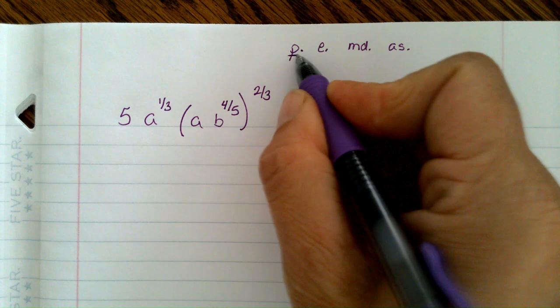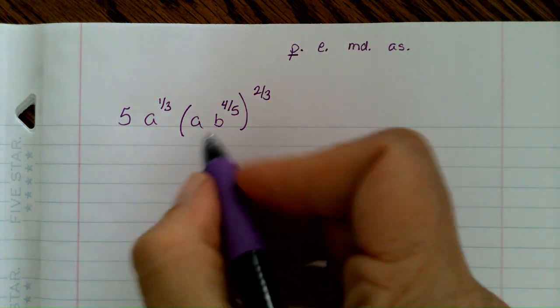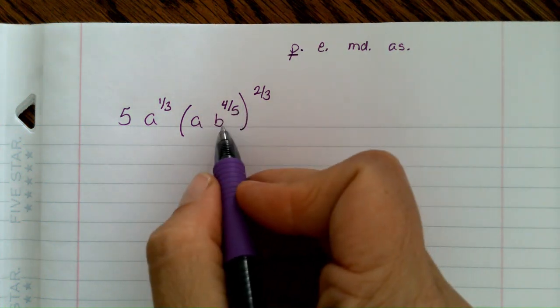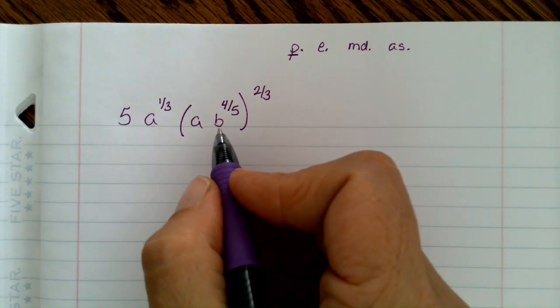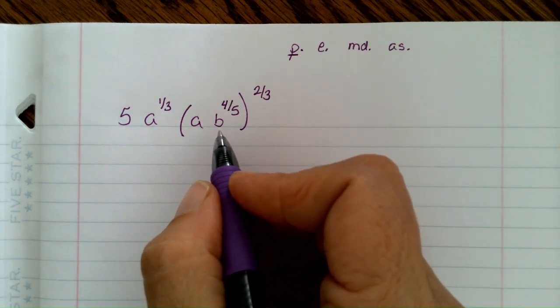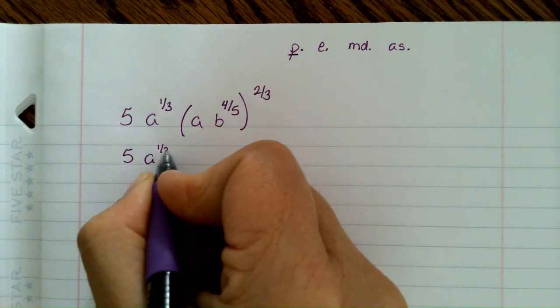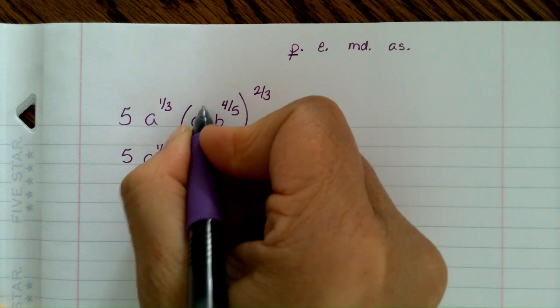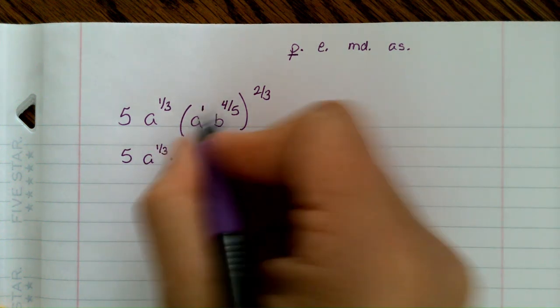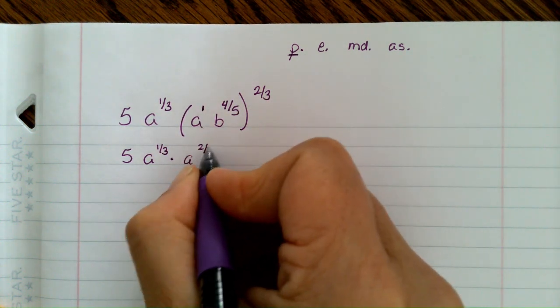So we're supposed to take care of our parentheses first. Okay? Our parentheses have double powers, and double powers are supposed to be multiplied. So we'll have 5, a to the 1/3. Now technically there's a 1 here. So 1 times 2/3 is 2/3.